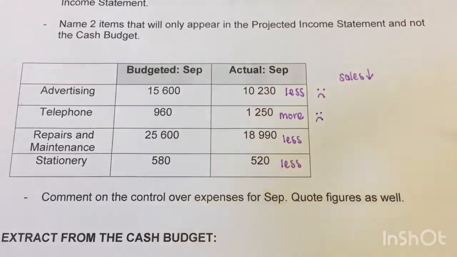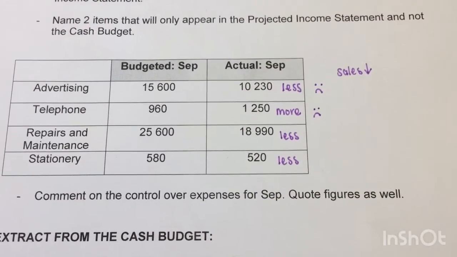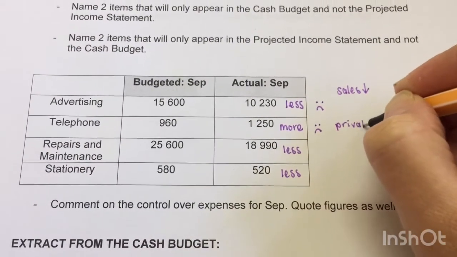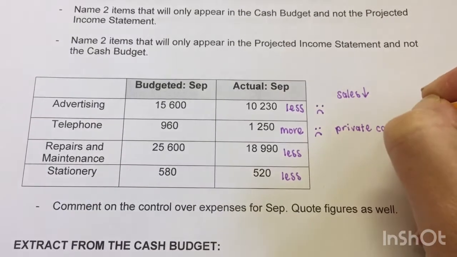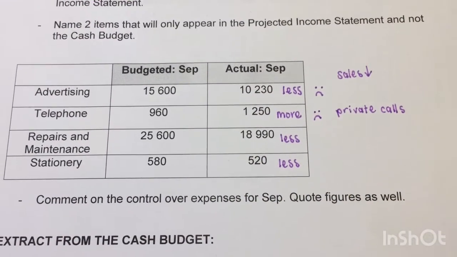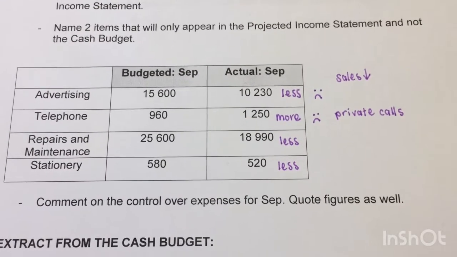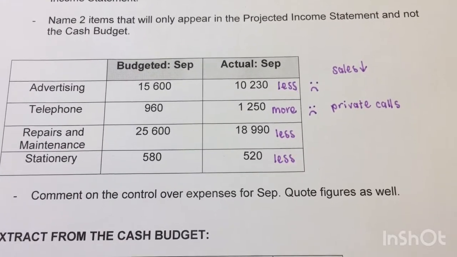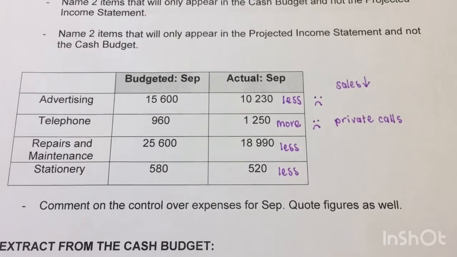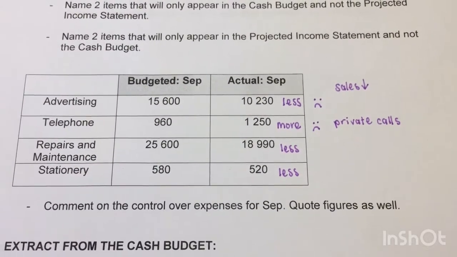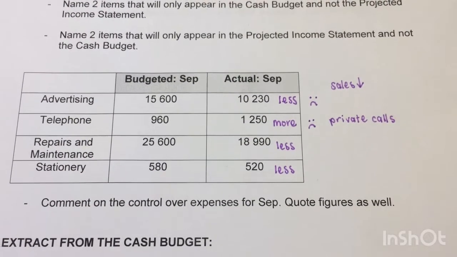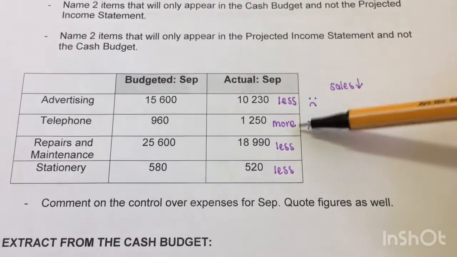For telephone, that's more. Obviously, I don't want my expense to be more, especially telephone. In this case, it might be that I've made private calls or my employees made private calls. So I will have to make sure that I've got measures in place, like having a call log, or every staff member must have a code to enter so that I can assess at the end of the month who did they phone, where were the long calls, maybe it's just 1 or 2 employees.